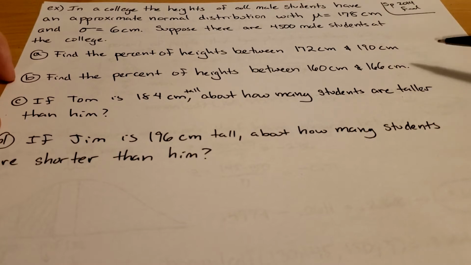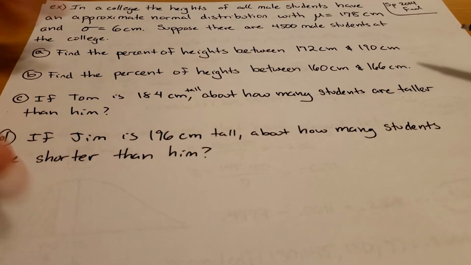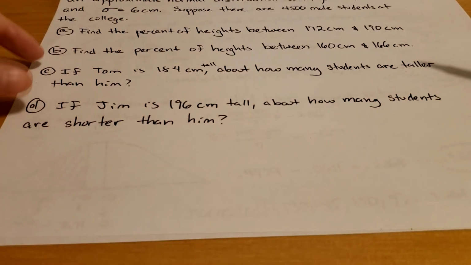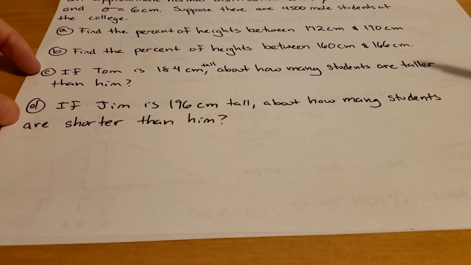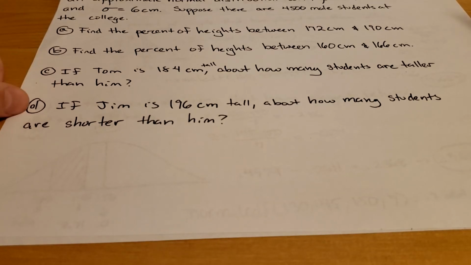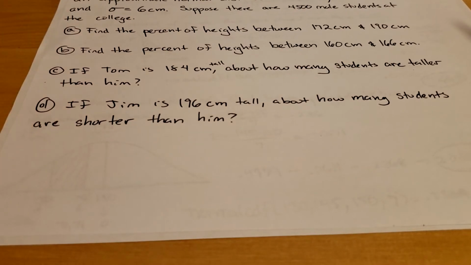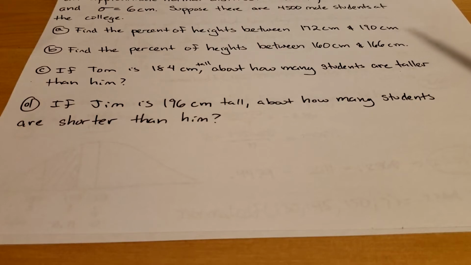Then they want us to find the percent of heights between 160 and 166 centimeters. Then they're getting a little bit different. C, they ask us if Tom is 184 centimeters tall, about how many students are taller than him. D, if Jim is 196 centimeters tall, about how many students are taller than him. So take a couple minutes to try and solve these on your own. They're similar to the ones we did before, and then I'll walk you through the solution afterwards.